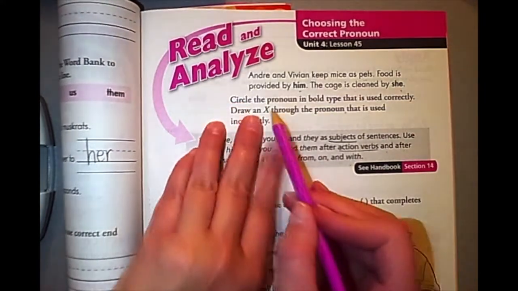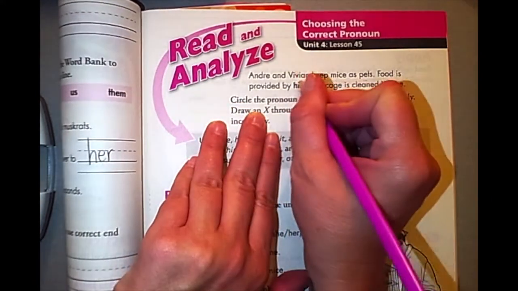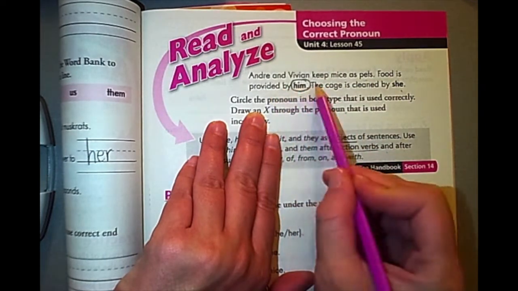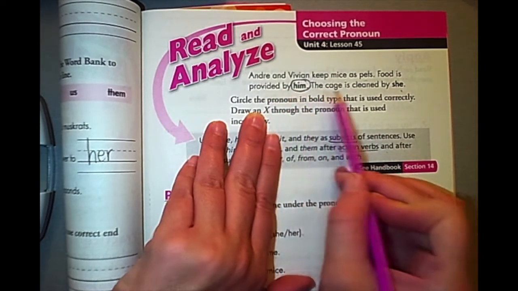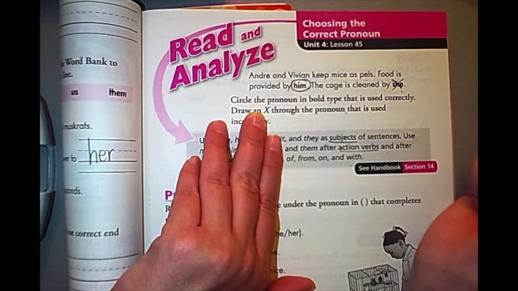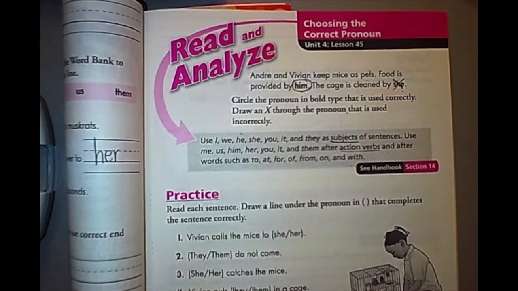So what do we need to do? Circle the pronoun that is used correctly. So Andre feeds the mice. The cage is cleaned by her, not she. So we're going to cross off she.